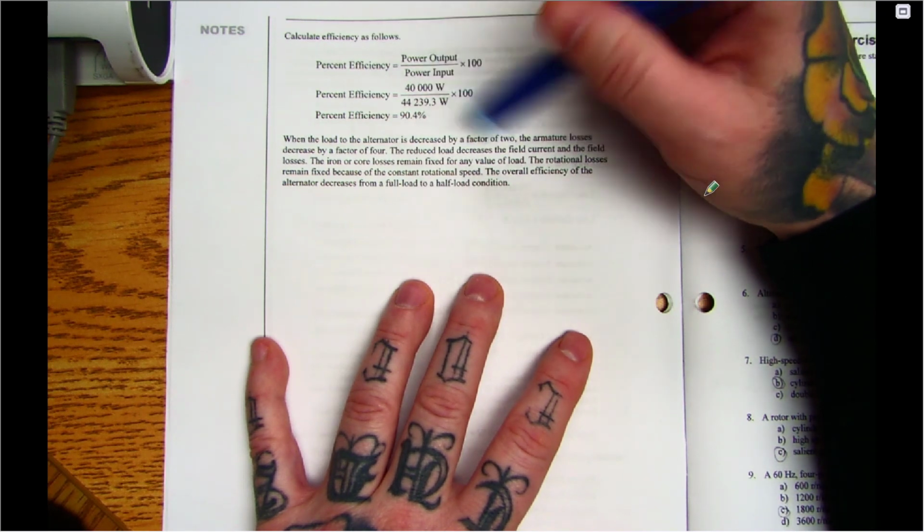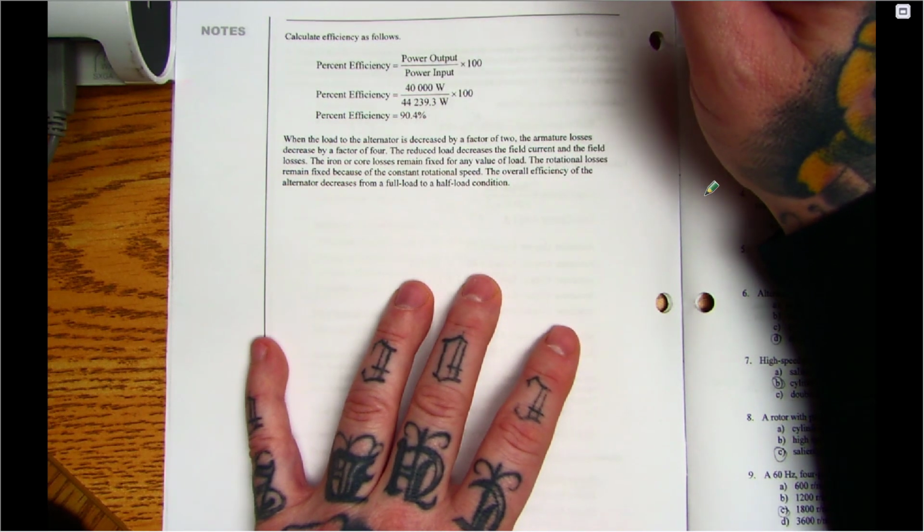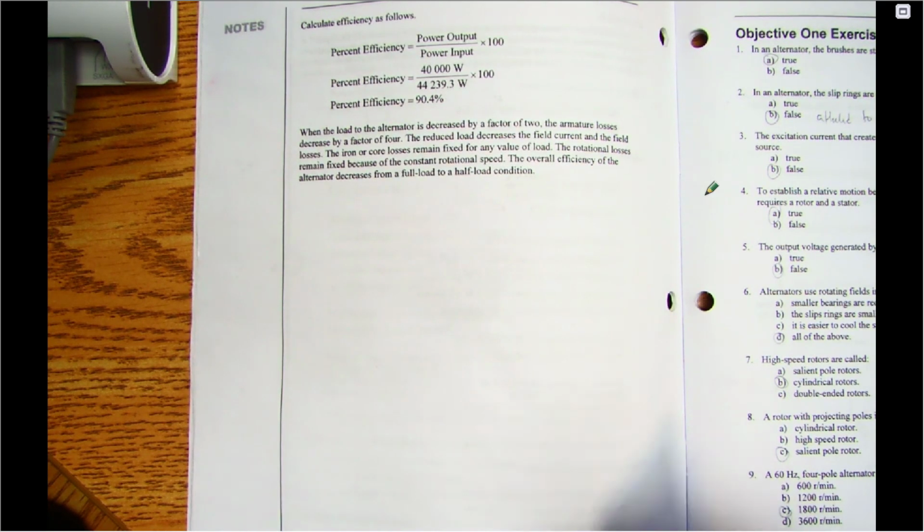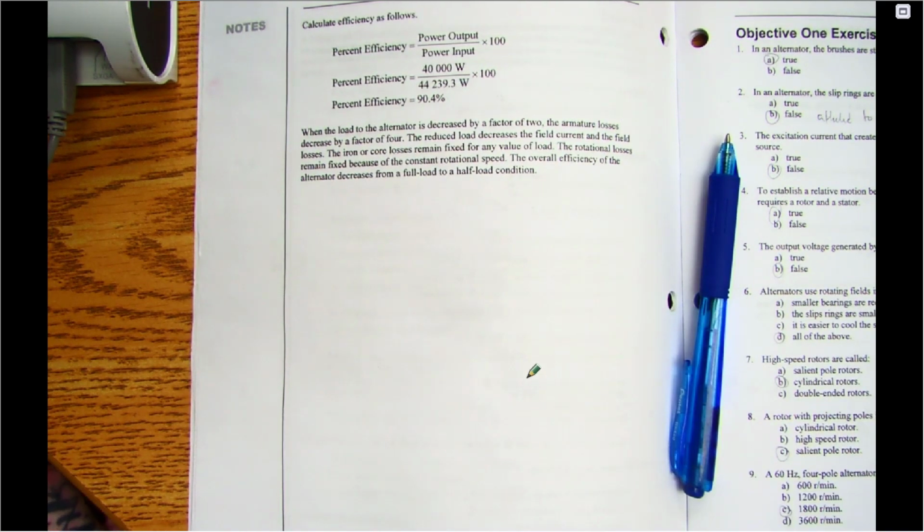Windage and all that kind of stuff. Overall efficiency decreases from full load to half load. And again, it's designed to operate at that. Okay, so we'll stop there and then I'll do the next objective in another video.